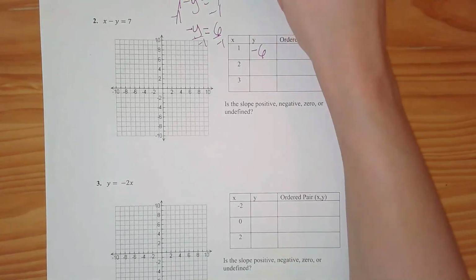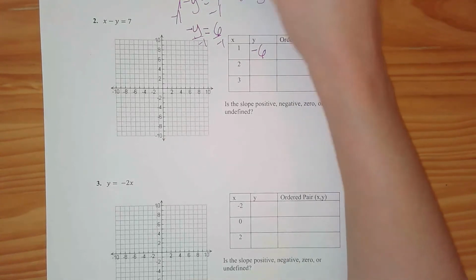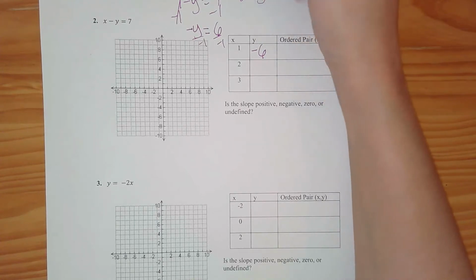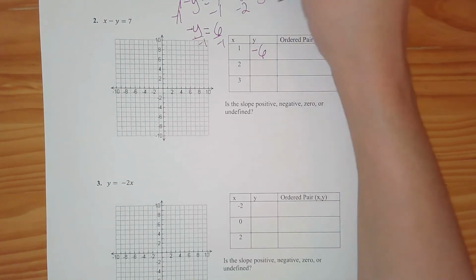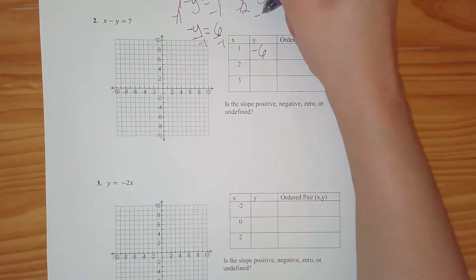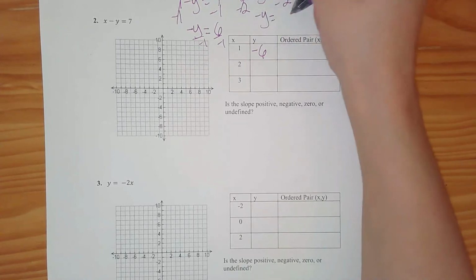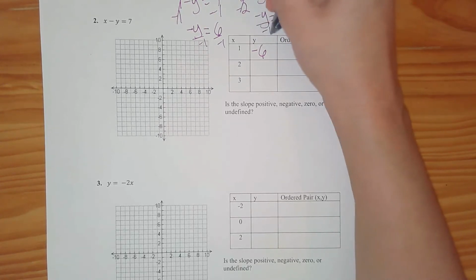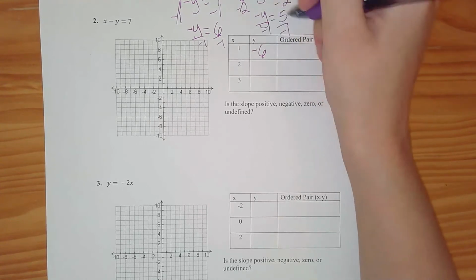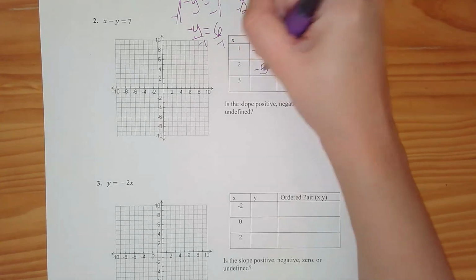If x is 2, I would have 2 minus y equals 7. So it's the same procedure here. I'm going to subtract 2 from both sides. So then I'll have the opposite of y equals 5. Then I'll divide both sides by negative 1, and y would be negative 5.